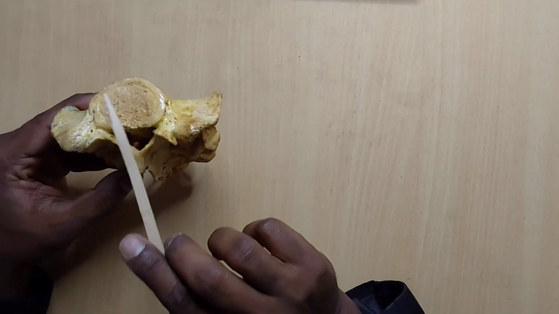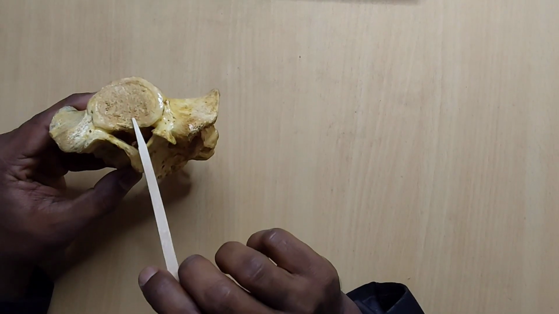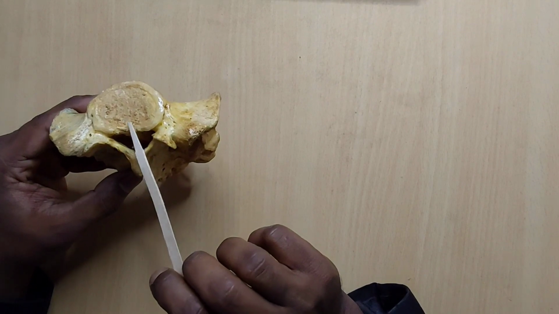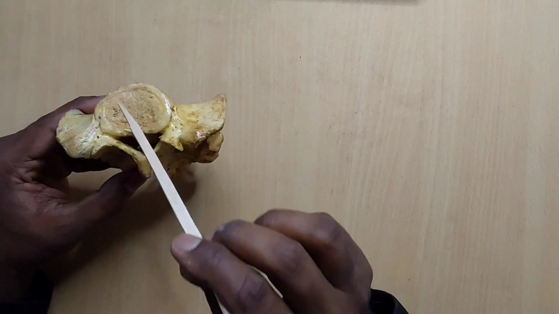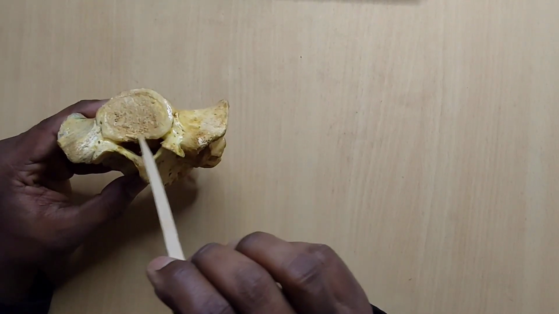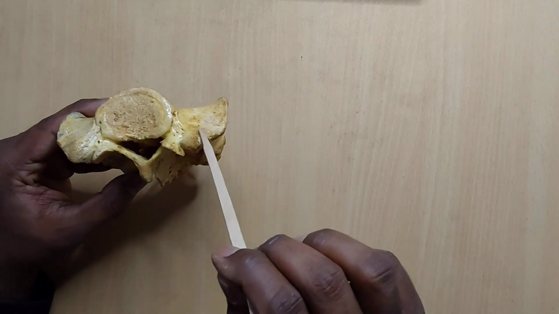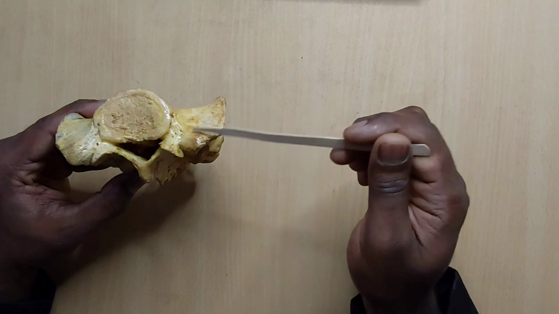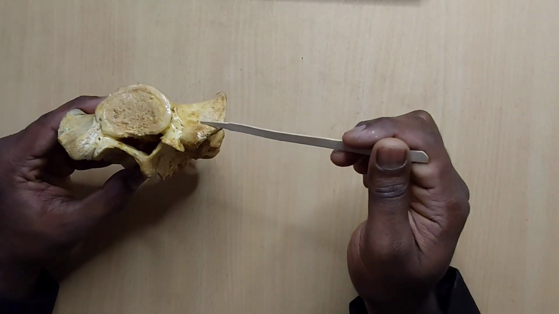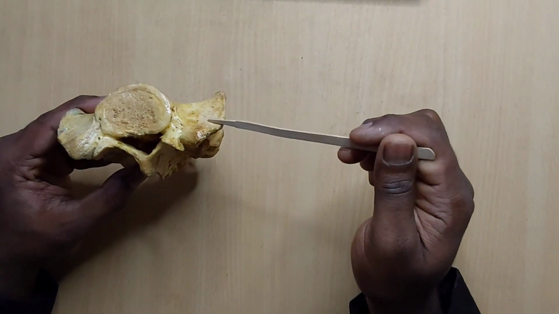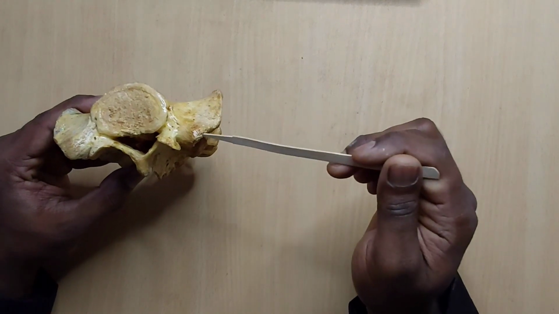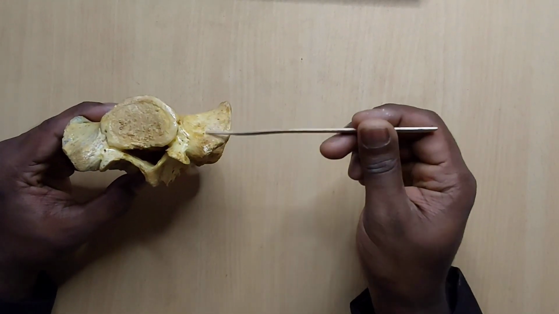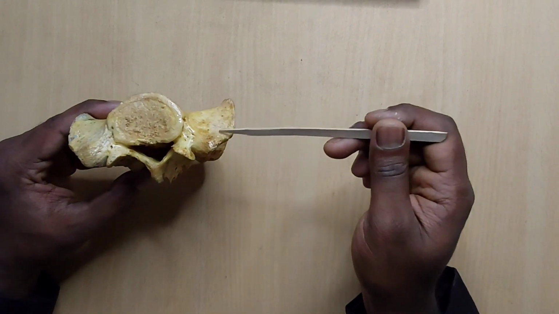The body of the first sacral vertebra is articulated with the fifth lumbar vertebra, and this articulation makes an angle of 210 degrees. That is known as the lumbosacral angle. And I told you this is the body of the first sacral vertebra. On either side, you can see there is a large mass that is called ala of sacrum. This ala of sacrum is formed by the fusion of costal and transverse elements.